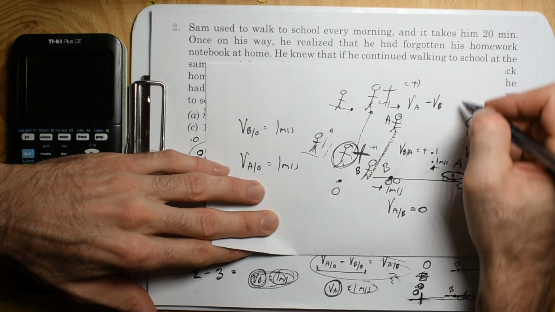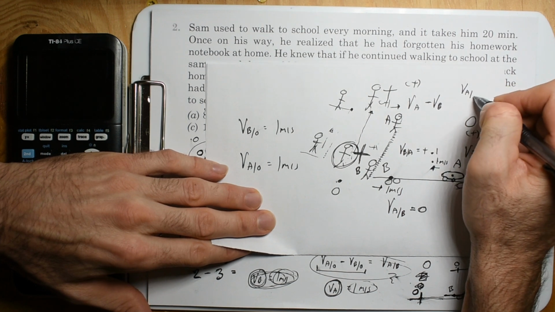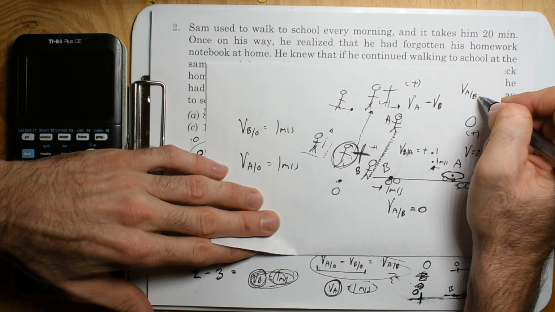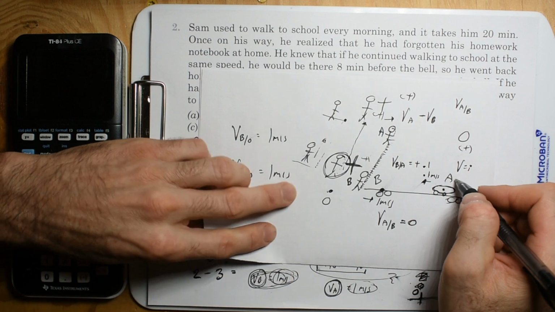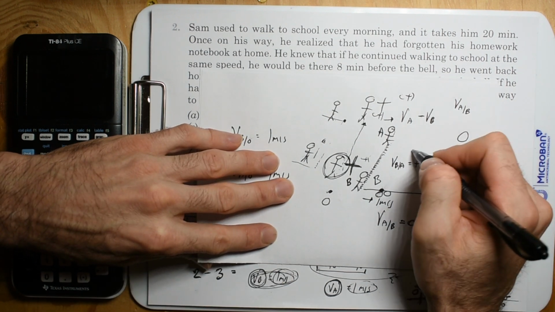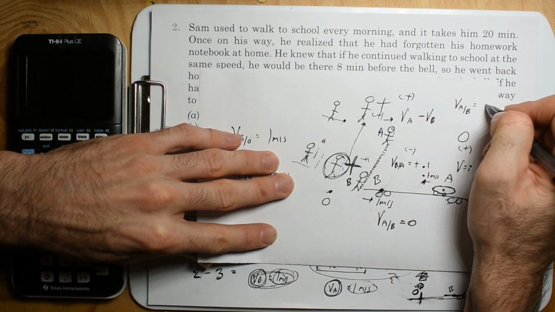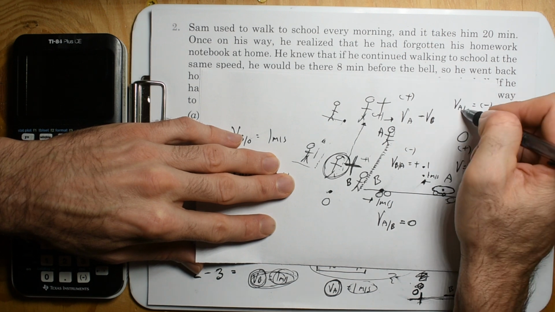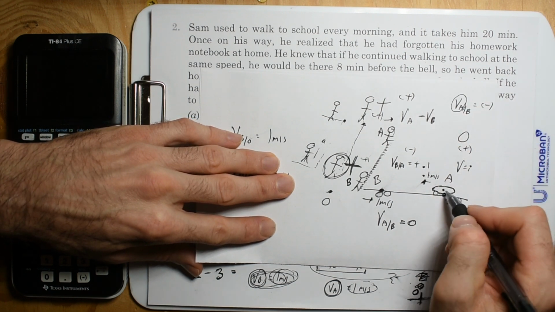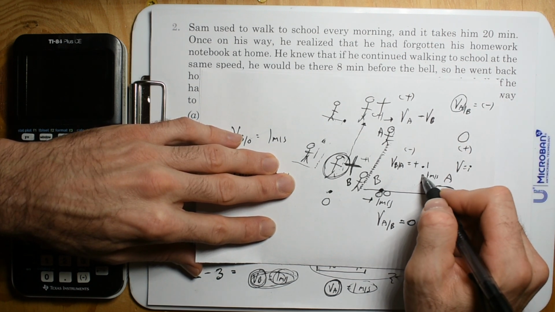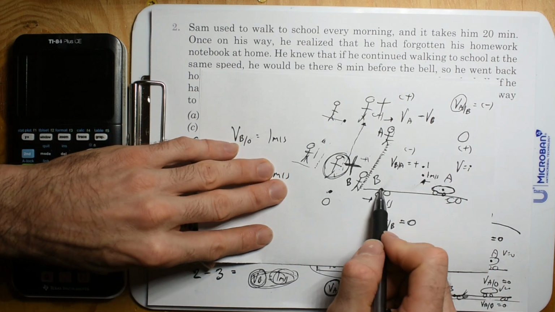In this case I want to know the velocity of A relative to B. So I know the velocity of A is in the negative direction, and I see that. It's still the velocity of A, so we still have A going in the negative direction, and the relative part is as seen from B.